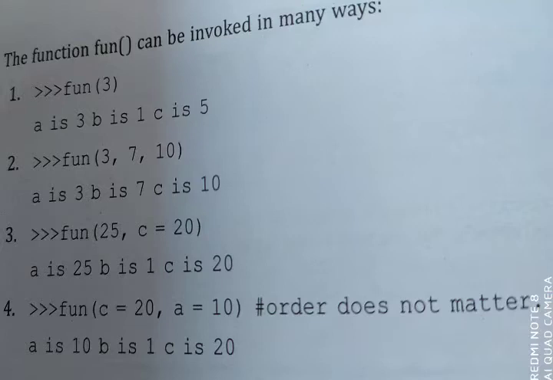Here 25 is given, and c equal to 20 is also given. So what will be the value of a? The value of a is not given in the function definition, it is blank, so it will consider the value 25 as the value of a. So its result will be a is 25. Then b is 1.